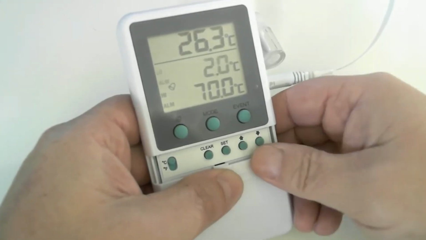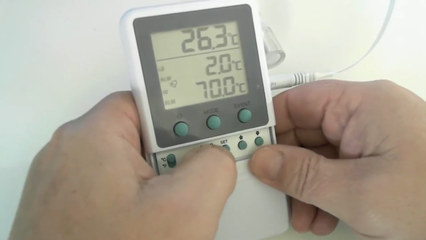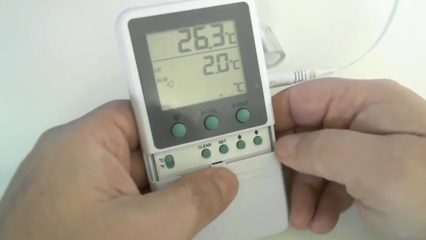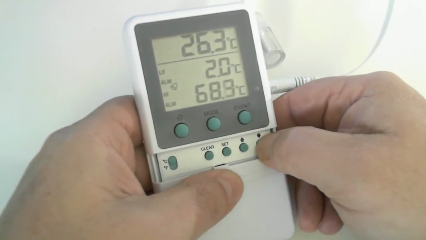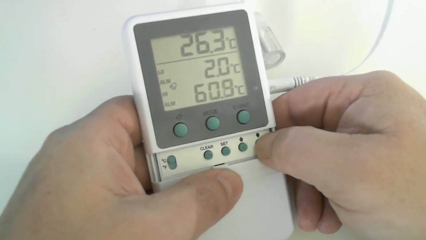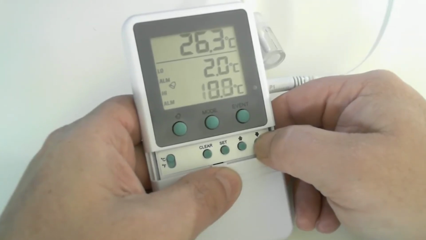Our low settings are flashing, so let's go up to 2°C. You can move in 1° increments. Let's hit set. And I'll set our high for 8 degrees. Now when we do set our high alarm for 8°C, that is lower than 26.3°C, which is our current room temperature, measured by the bottle thermometer.